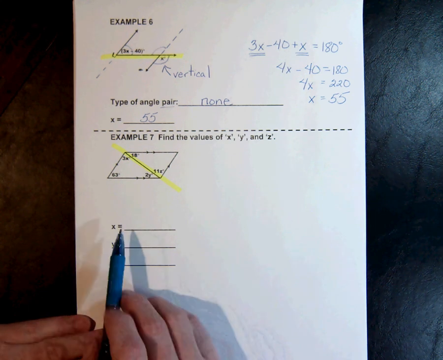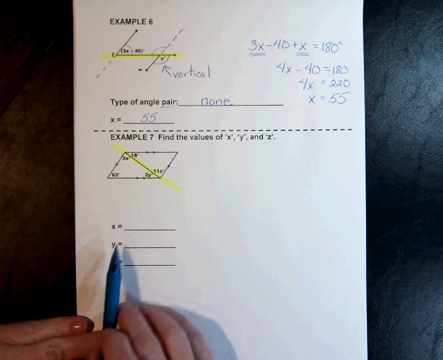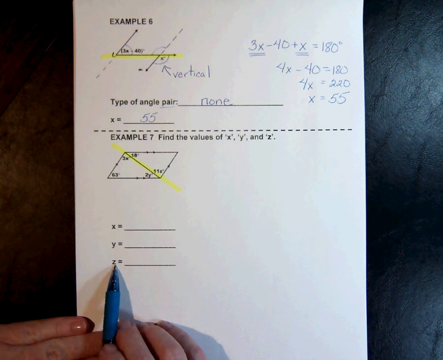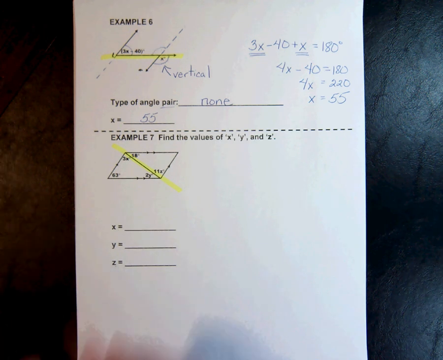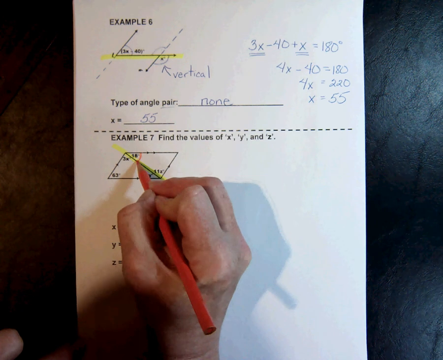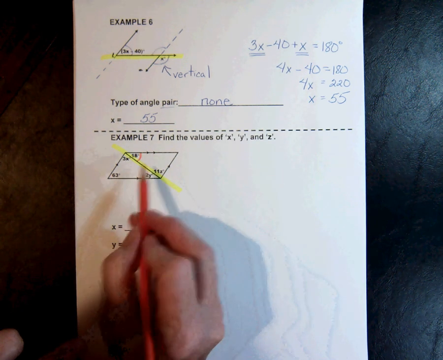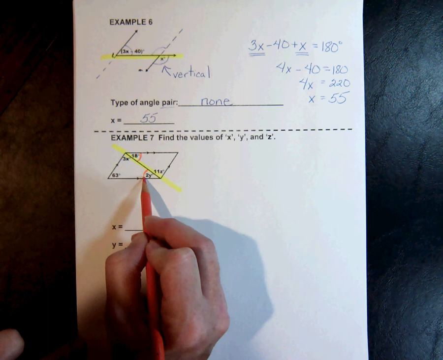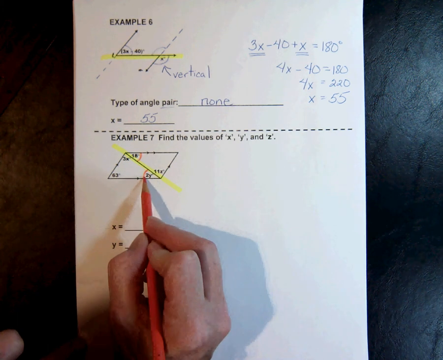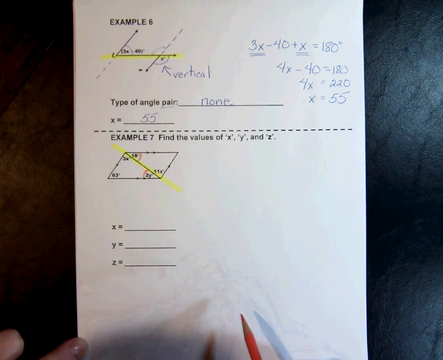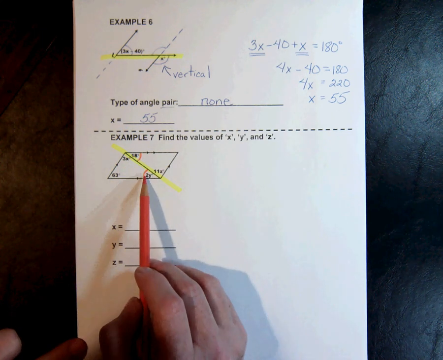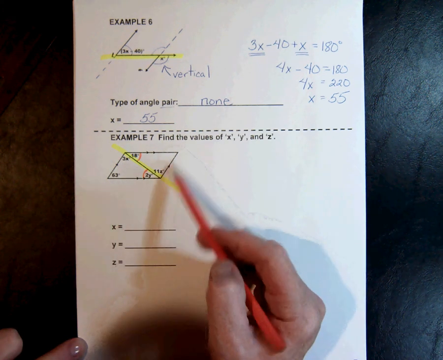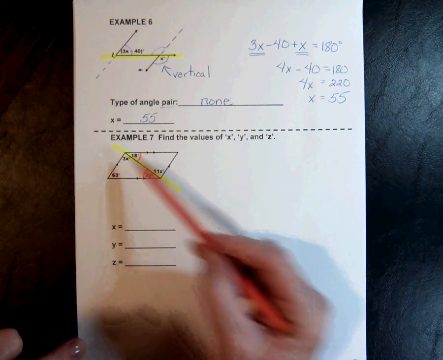This one's asking you to find the values of x, y, and z. So there's quite a few things that we can look at here. If we want to take some of our colored pencils and mark some congruent angles, they would be this one, doing this with orange, hop over, and this one, alternate interior. We're not asked to name the pair of angles for these, but we are just solving for these variables. This is parallel to this one, so that is going to be congruent to that.